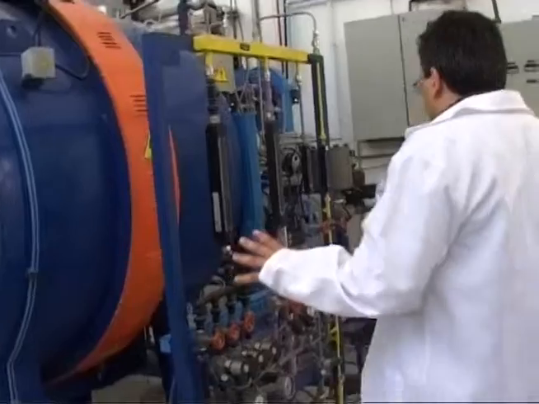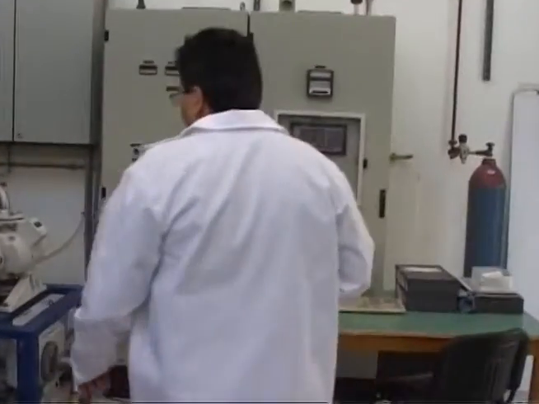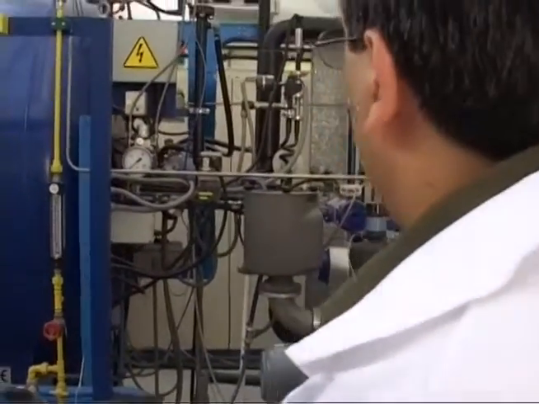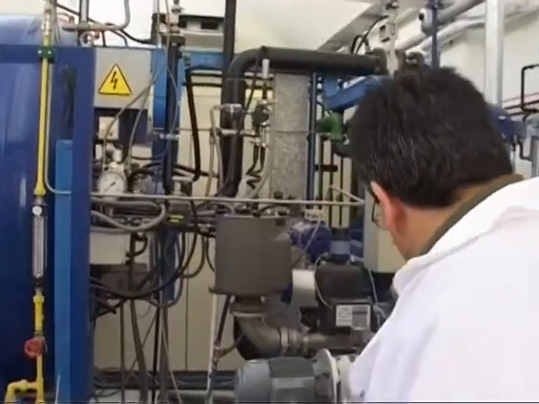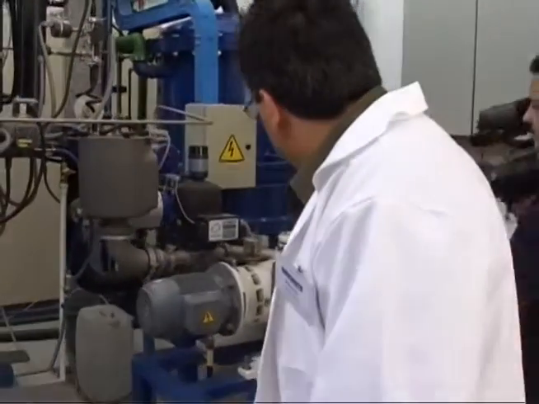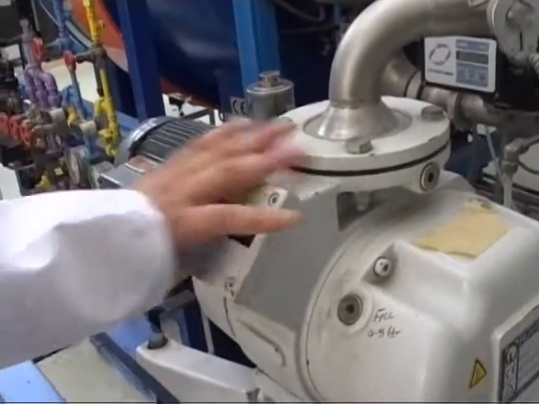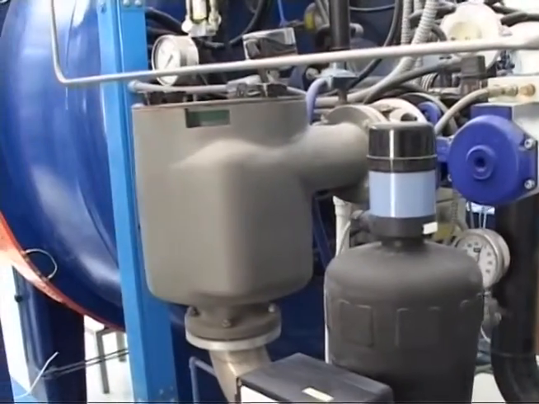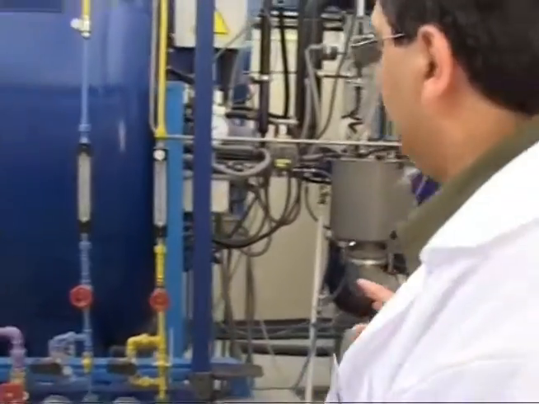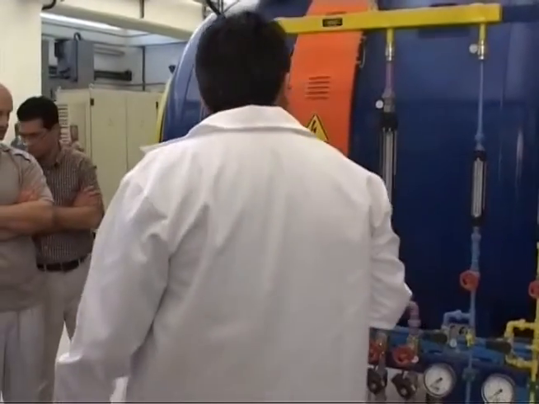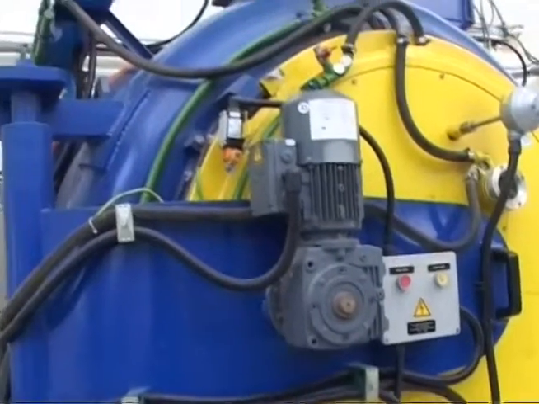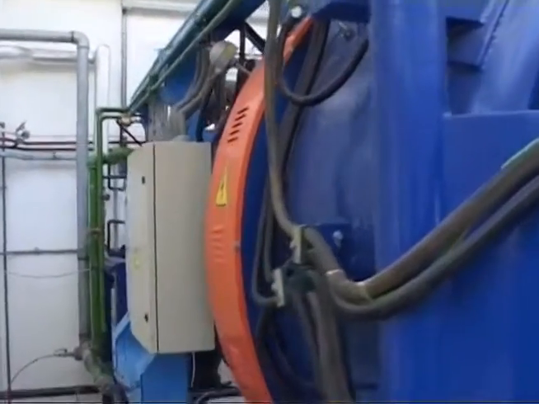Now, if we have a look at the furnace, at the various components, we can see that the basic components of all heat treatment furnaces are present. There's the vacuum system, which is the Roots pump, the mechanical pump, and the gas flow control valves connected to the furnace. The chamber, in this case, is slightly different from the ones we've seen before, because this chamber over here is a hot wall chamber.